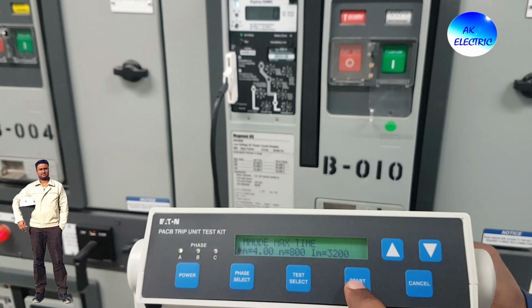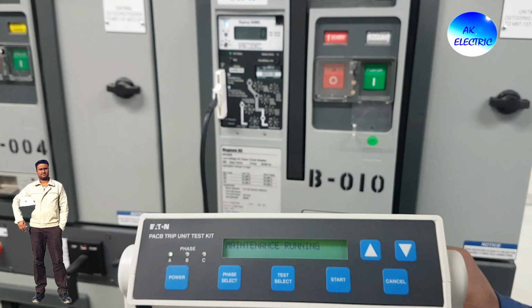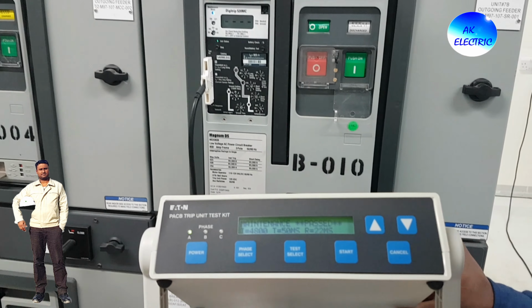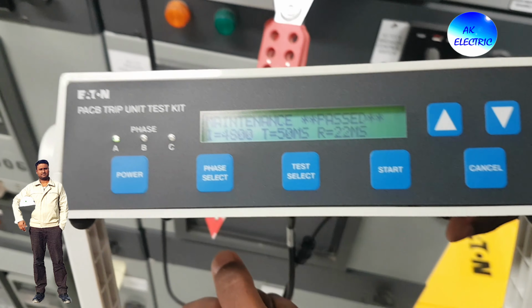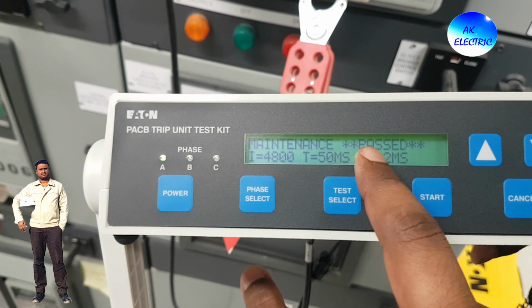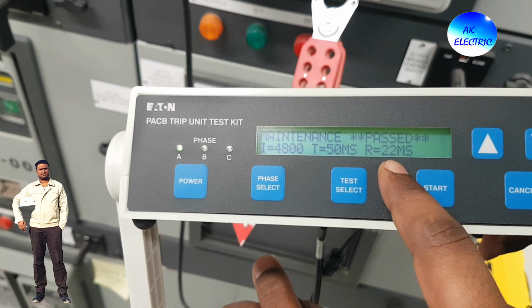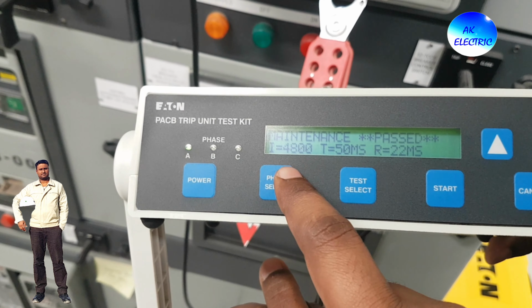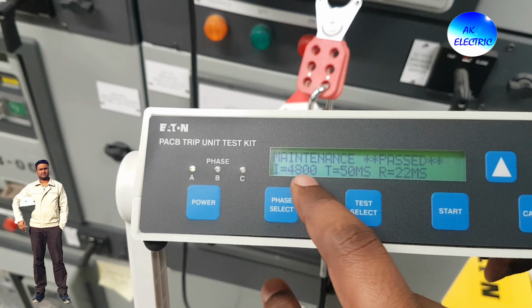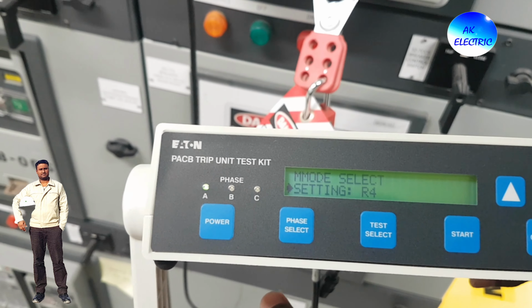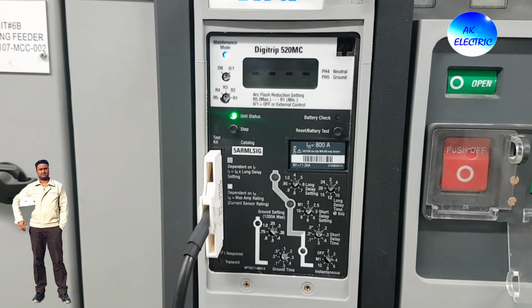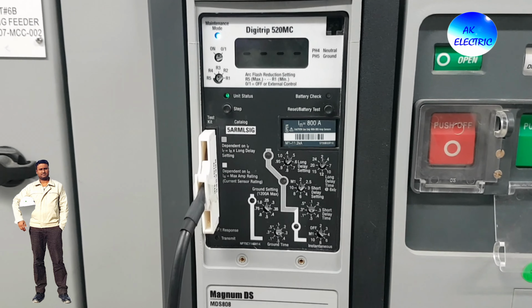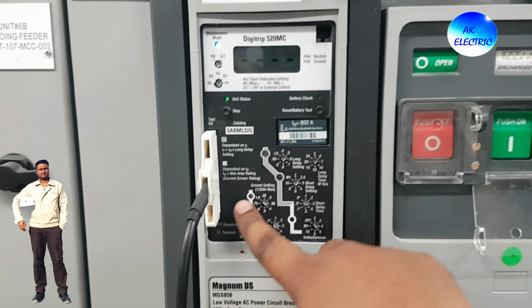Now press start. Okay, breaker is tripped, and here maintenance mode is passed. Our setting is 50 milliseconds and it tripped in 22 milliseconds, and 4800 ampere current is injected. So this setting R4 is verified. Now you can check instantaneous, long delay. Now all functions we checked.